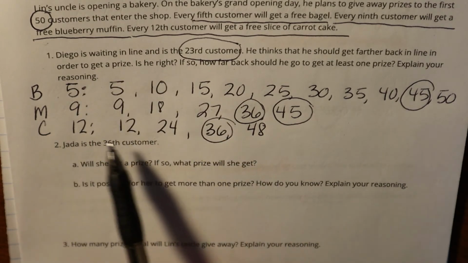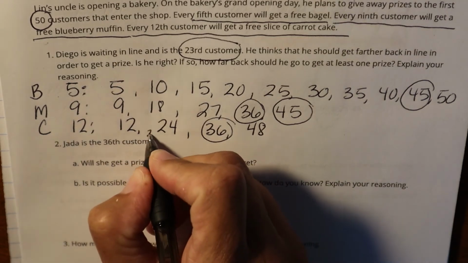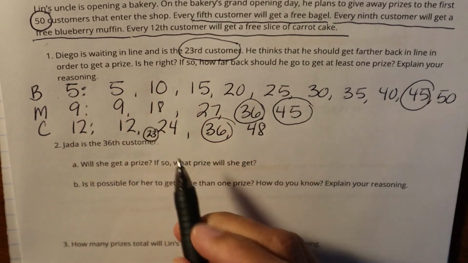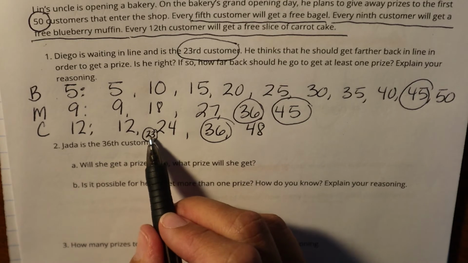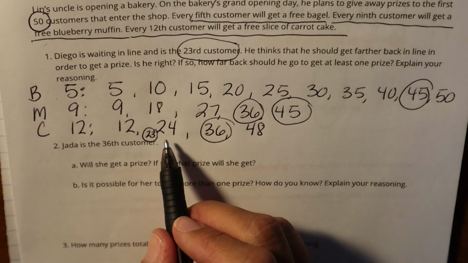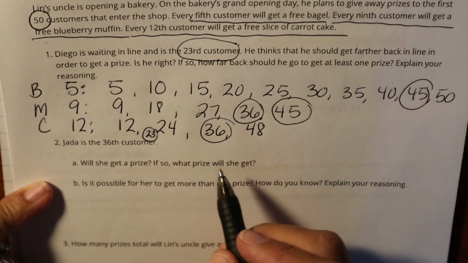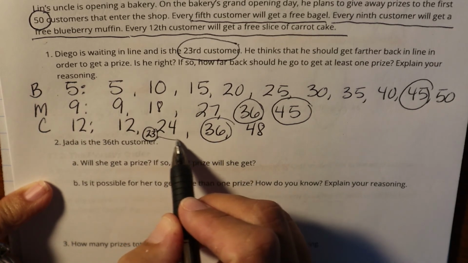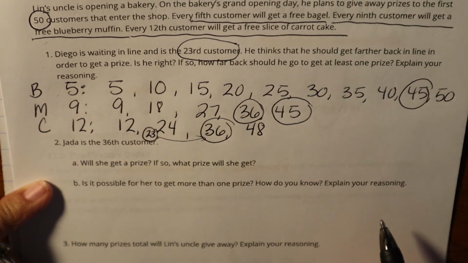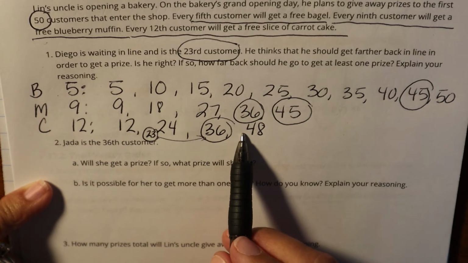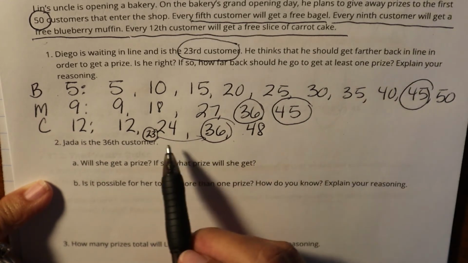All right, so if he's in the carrot cake, he would be right here. So he so far couldn't get anything. He'd have to go all the way over to this 36 before he'd get a slice of carrot cake. So he definitely would want to get farther back in line if he went to carrot cake. Now let's see here.